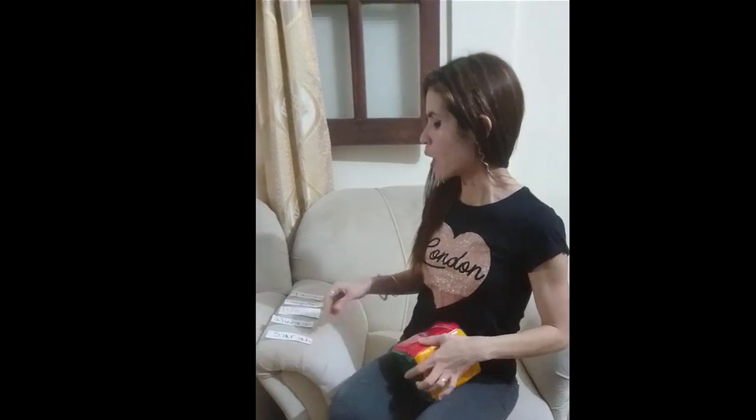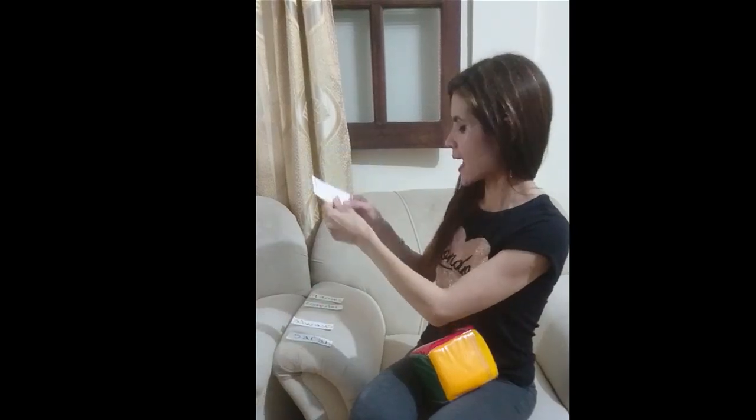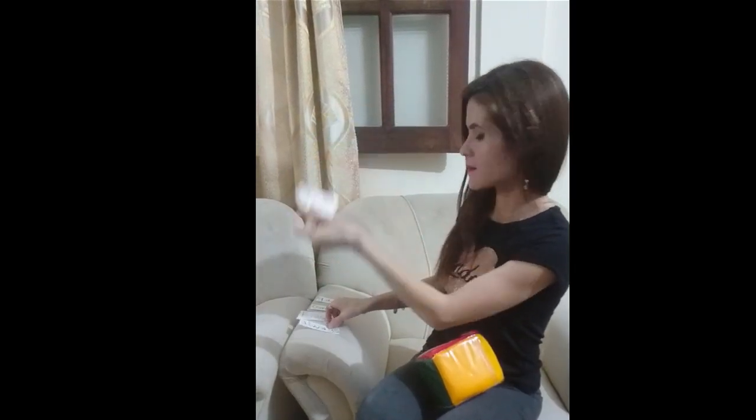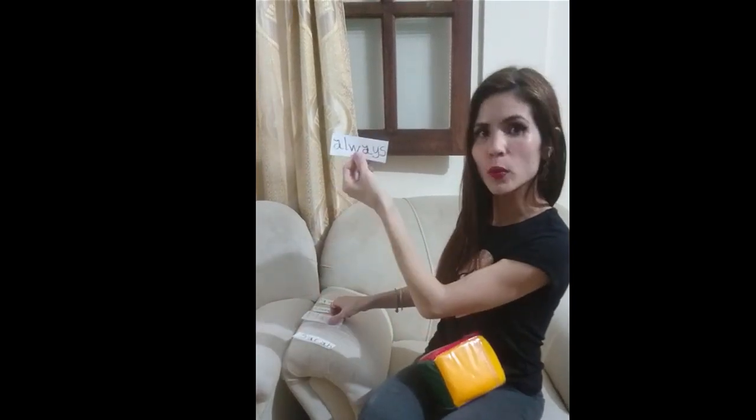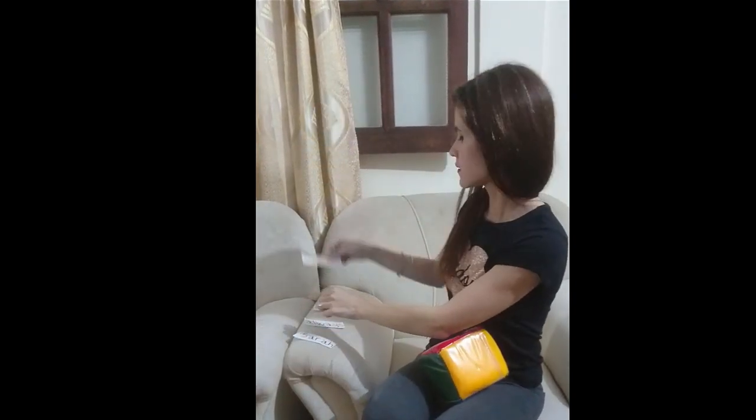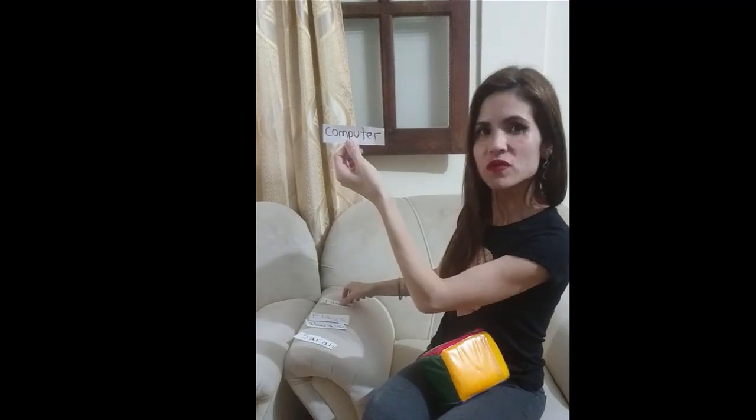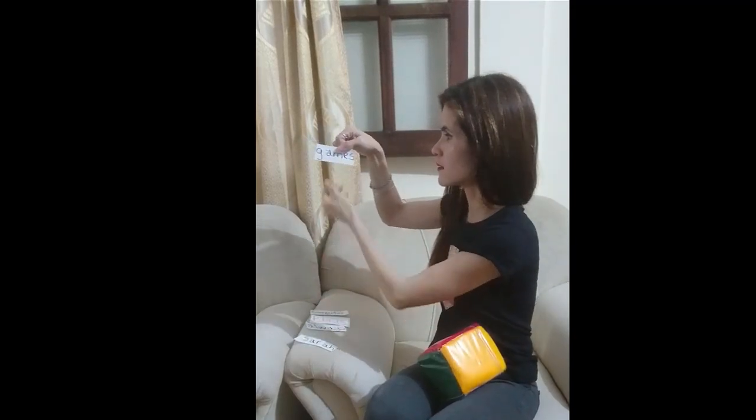Now for the second part of the game, you can choose some of the words from the list to work on. Now I have chosen the word plays to show you as an example, and I have created a sentence using the word plays. Sarah always plays computer games. For this activity you can use a sheet of paper, no more than that.